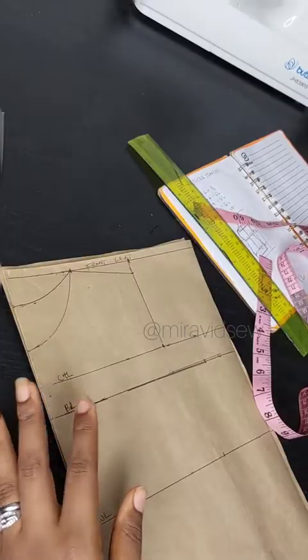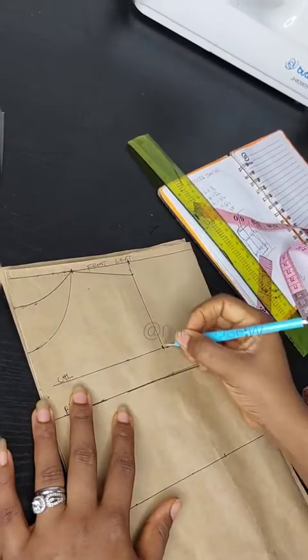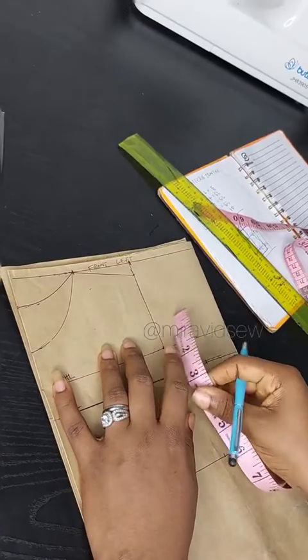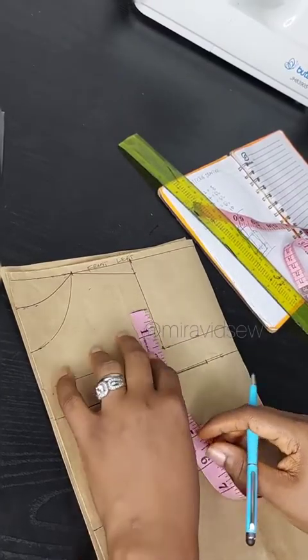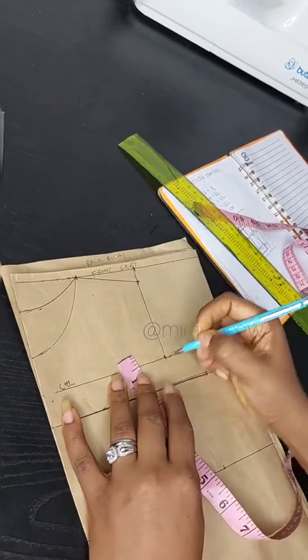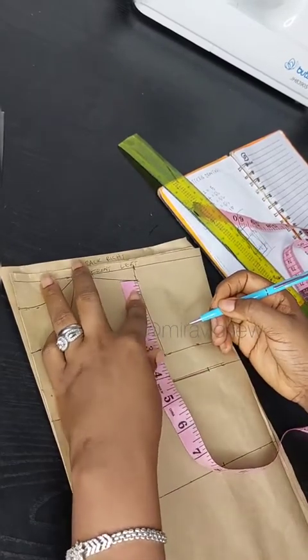So now the next thing we want to do is our armhole. To draw your armhole, you're just going to be measuring whatever you have from this point to this point, like so.